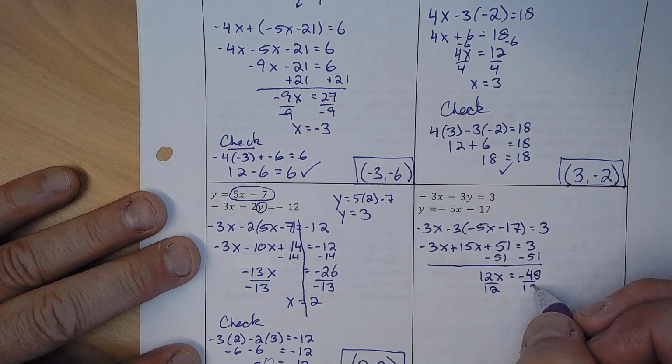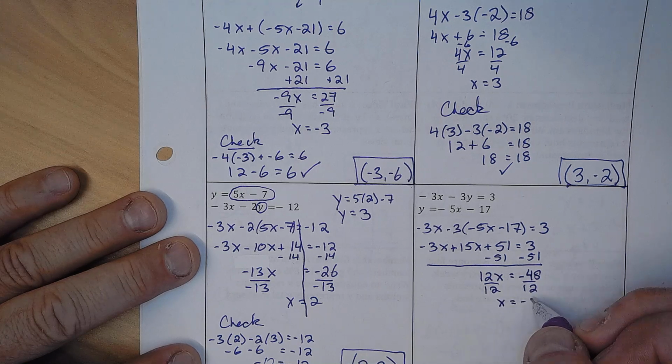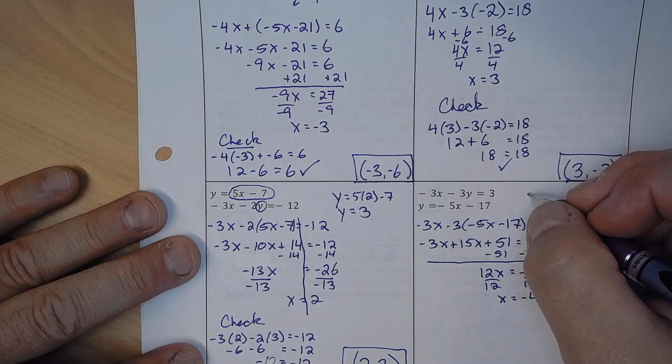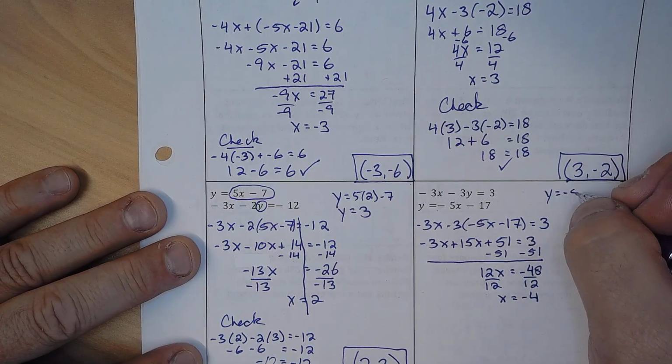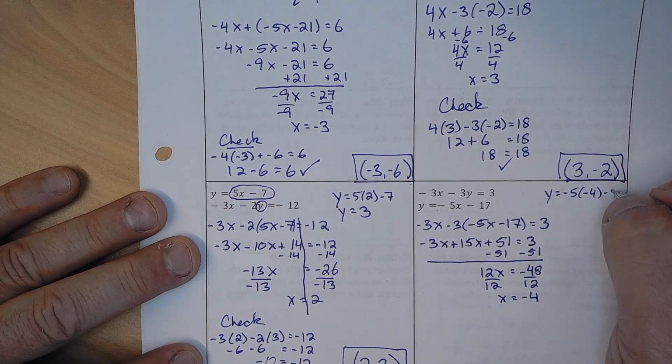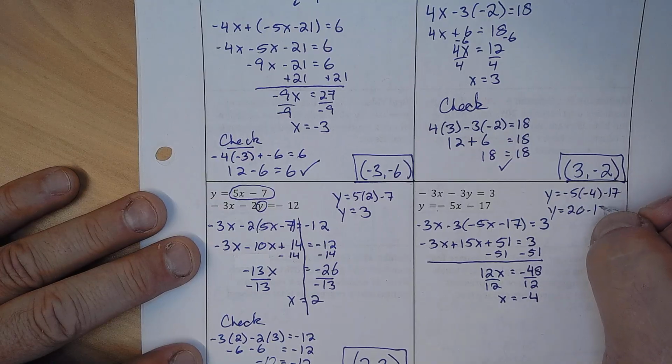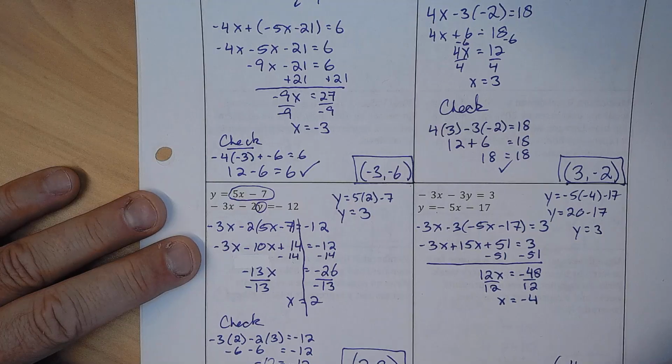Divide by 12, x equals negative 4. Substituting it into the y equation, I get y equals negative 5 times negative 4 minus 17. y equals 20 minus 17, y equals 3. My answer is negative 4, 3.